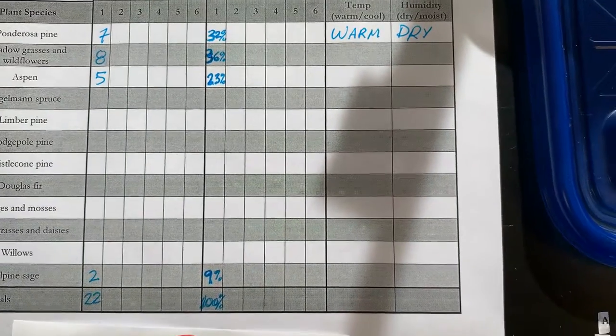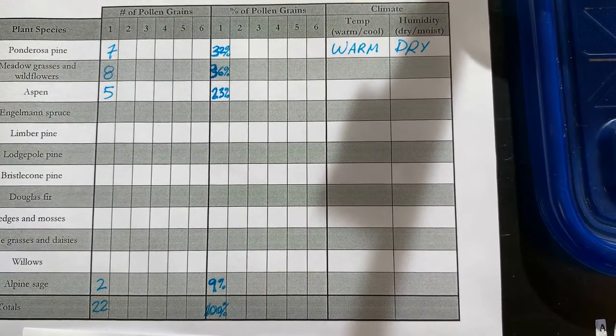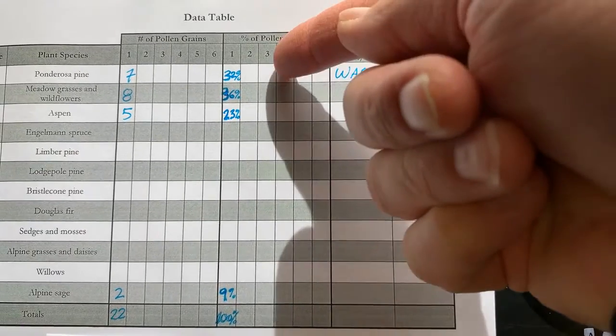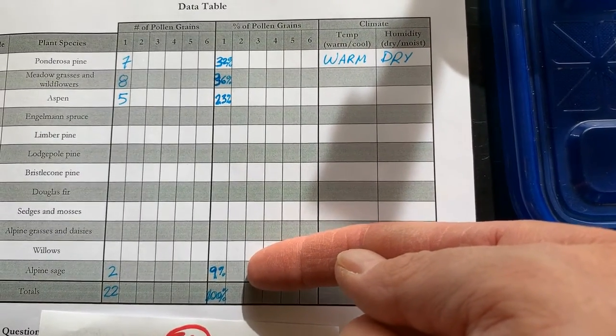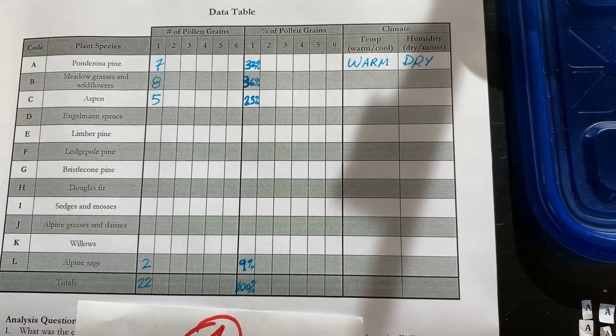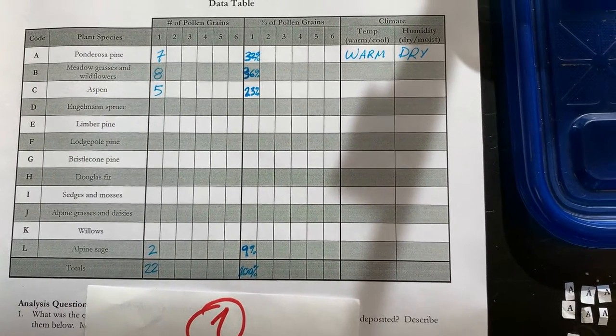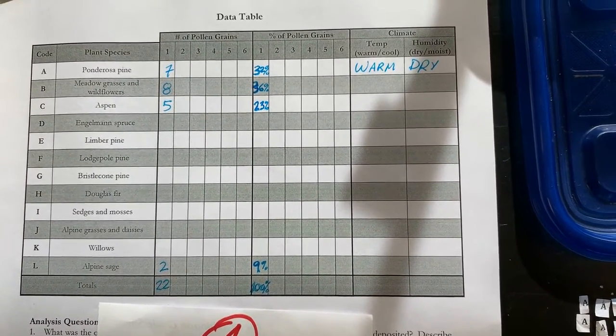So my overall data turned out to be 32% A, 36% B, 23% C, and 9% L. The rest of them I leave blank because there were no other pollen grains from any of those samples.